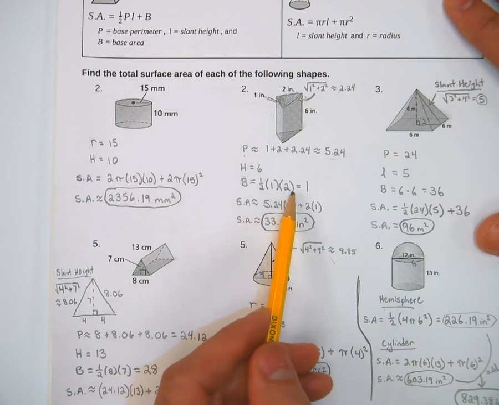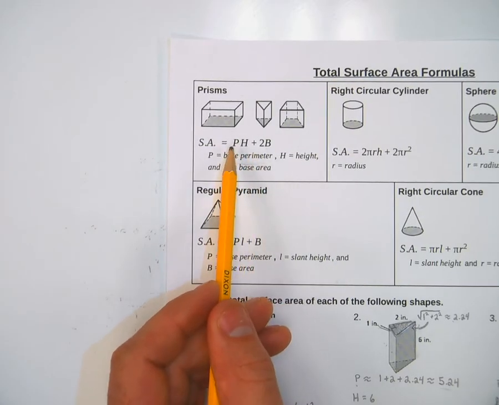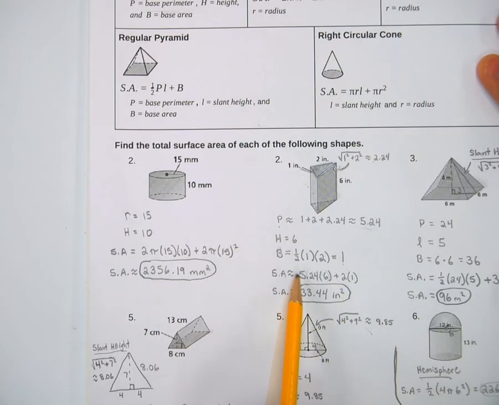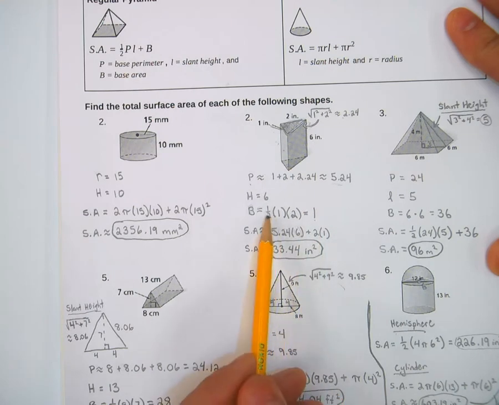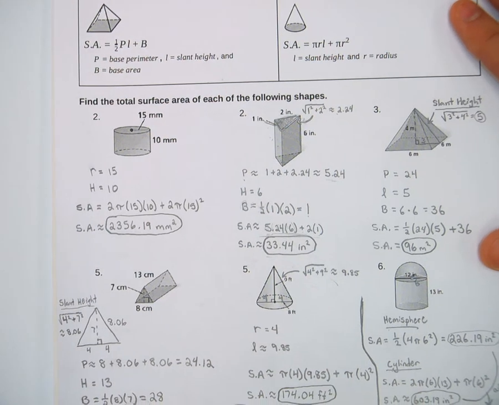Well, we've got all our pieces now. We've got the perimeter, we've got the height, and we've got the base area. So we just plug those in to the equation. We have the perimeter times the height. So 5.24 times the height, 6. We multiply those together and then add on 2 times our base area of 1. Again, just calculator work at this point. You type that in, boom, there's your answer, 33.44.